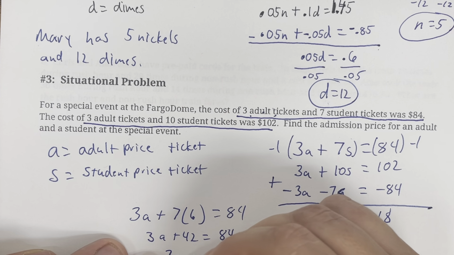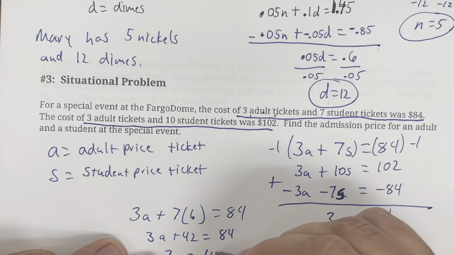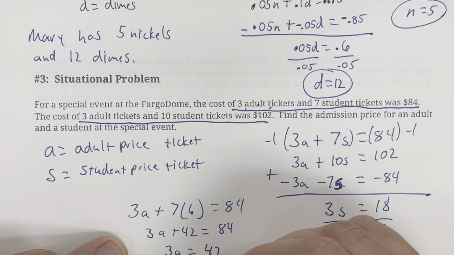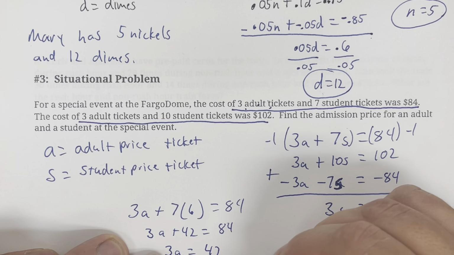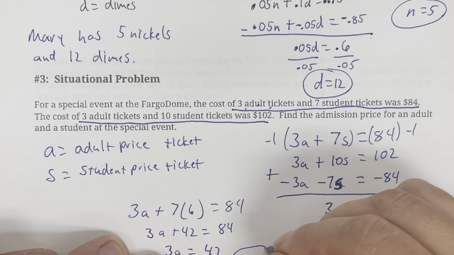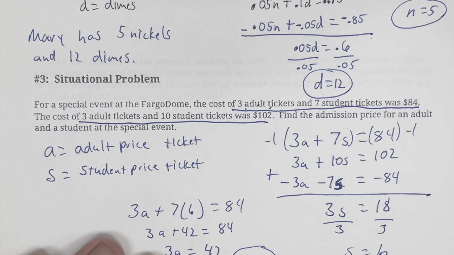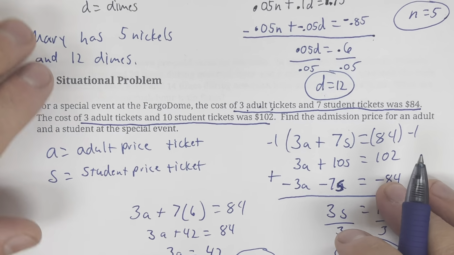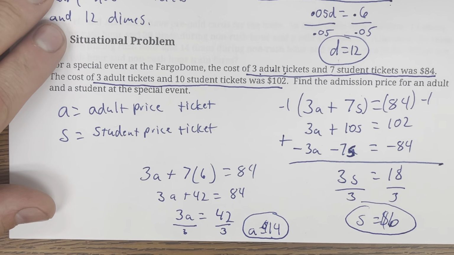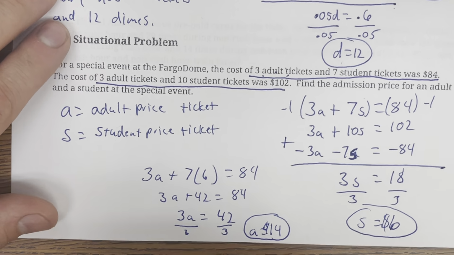Subtract 42, 3A equals 42. Divide by 3, and 42 divided by 3 is 14. So it appears as if an adult ticket price is 14 and a student ticket price is 6. And these are in dollars. All right, adult price 14, student price 6.